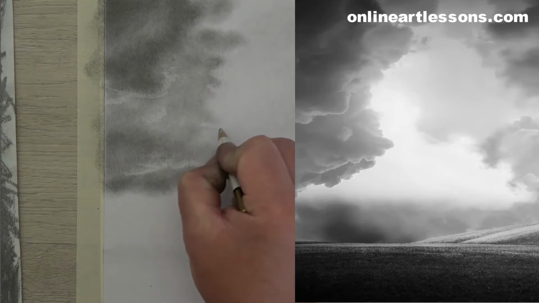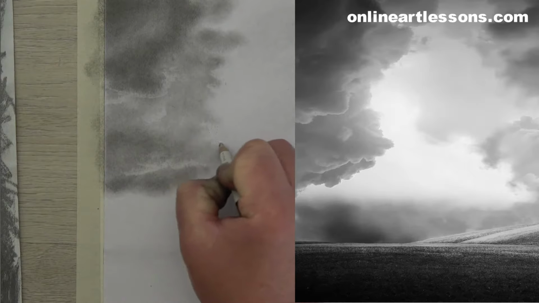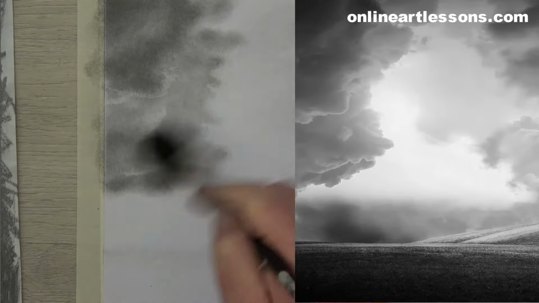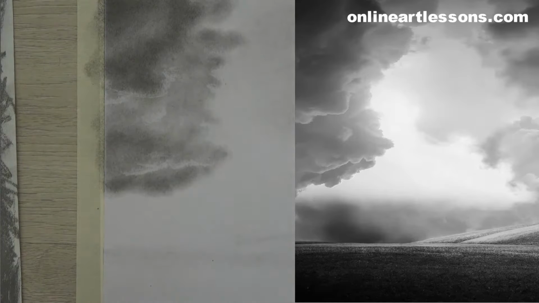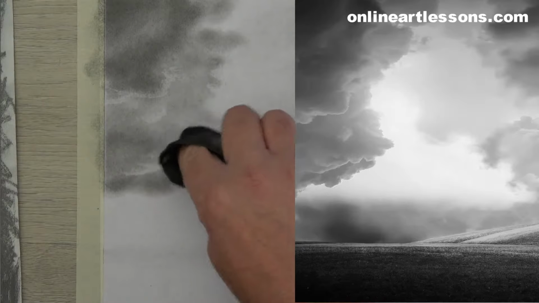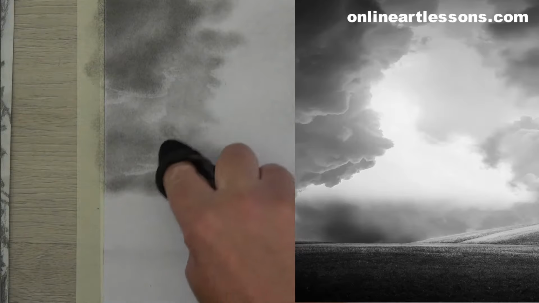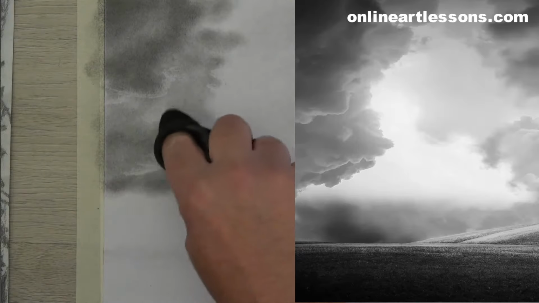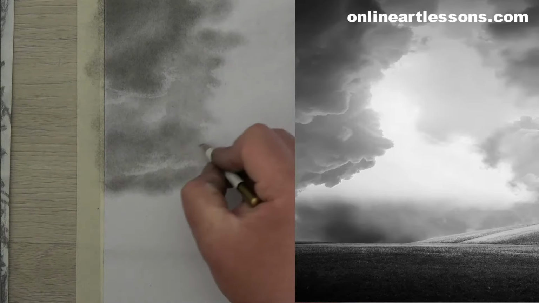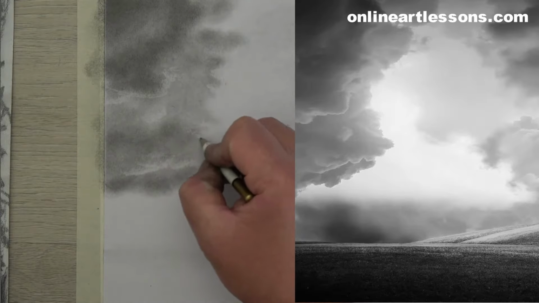You're taking out the pieces that don't belong there, and you're just leaving what's supposed to be there. A little bit darker in this vicinity. Every time I put on with a cloth, I'm using just a soft pressure and a circular motion.